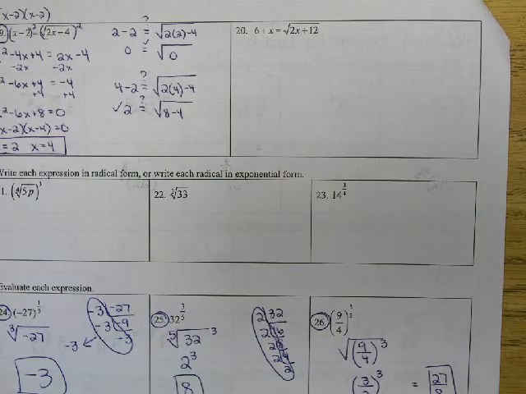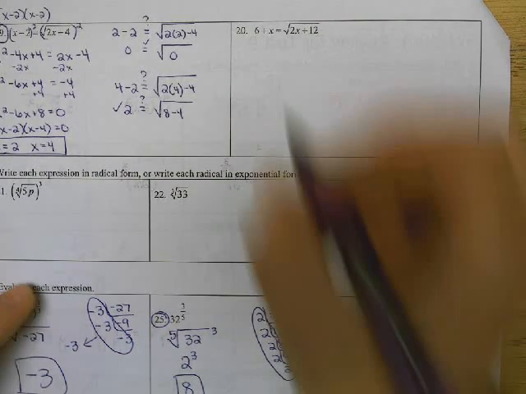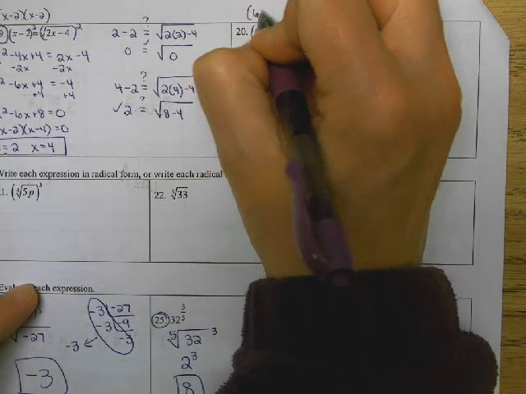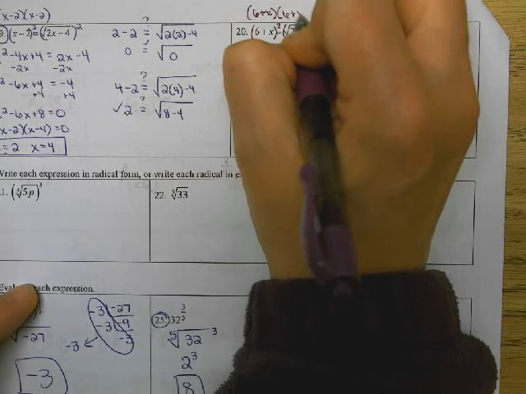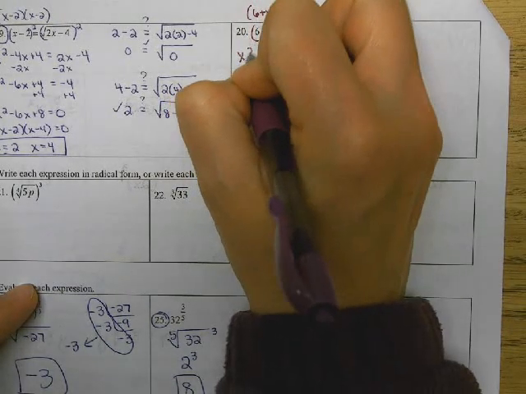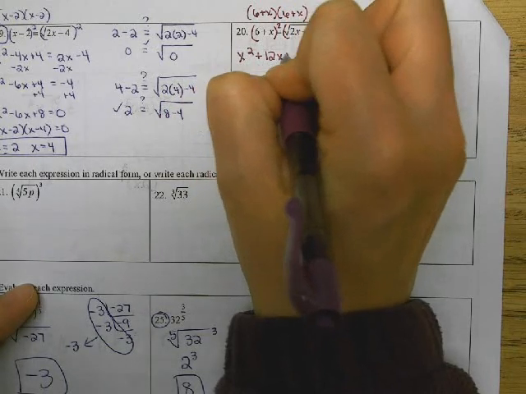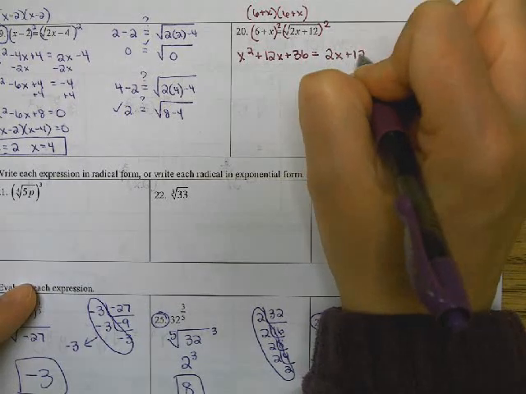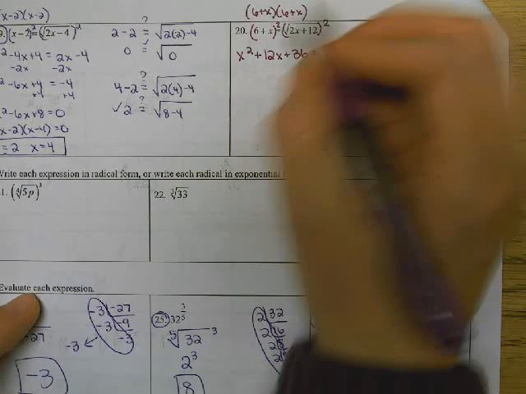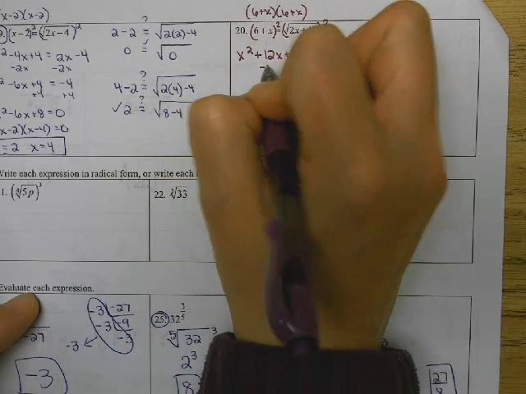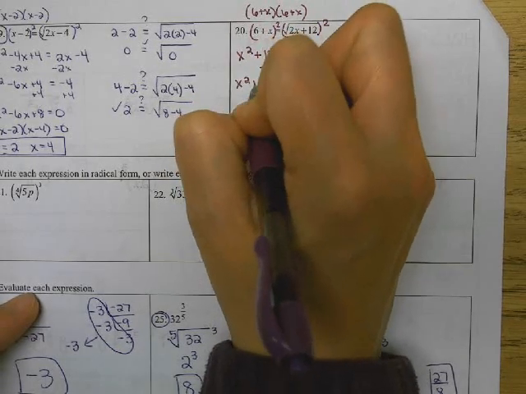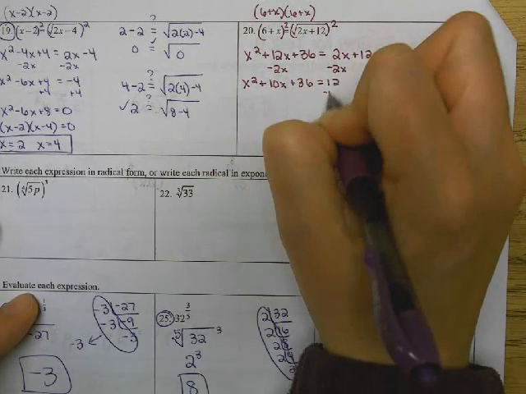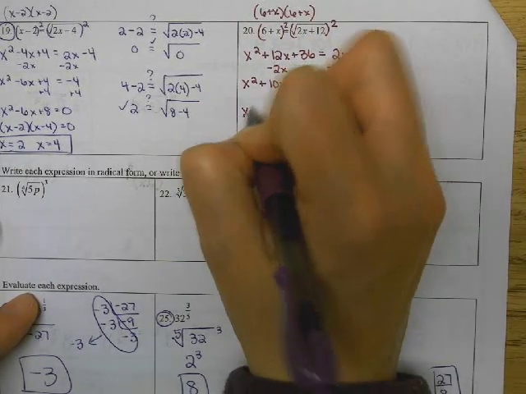On number 20, this is one where we have an x on both sides. So I'm going to go ahead and square. Remember that this is saying 6 plus x, 6 plus x. So I get x squared plus 12x plus 36, and on the right hand side, I just get 2x plus 12. I'm going to get everything onto the side with the x squared. Subtract my 12.